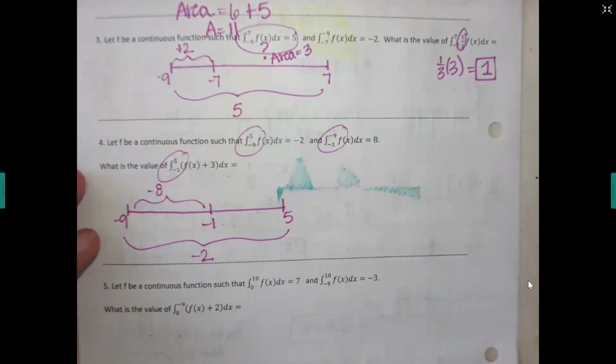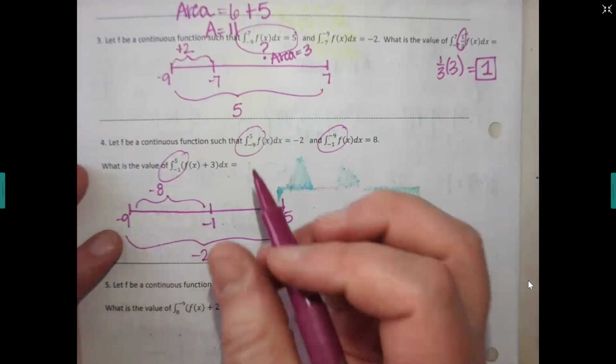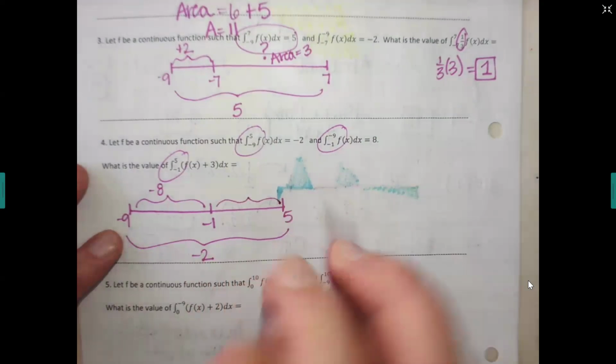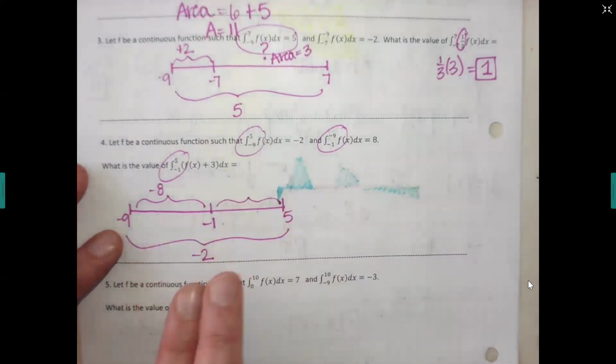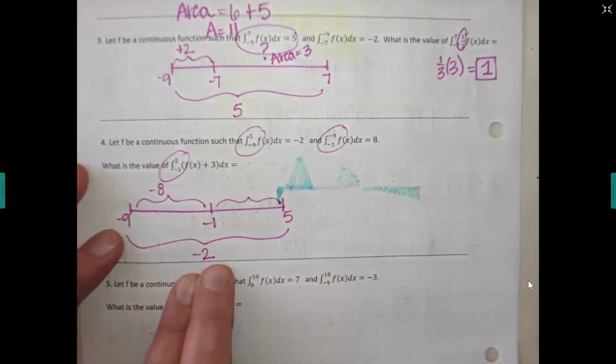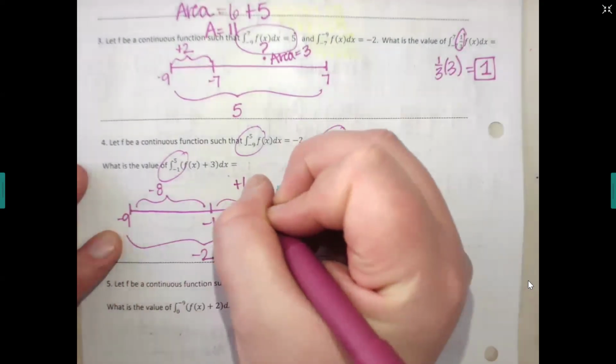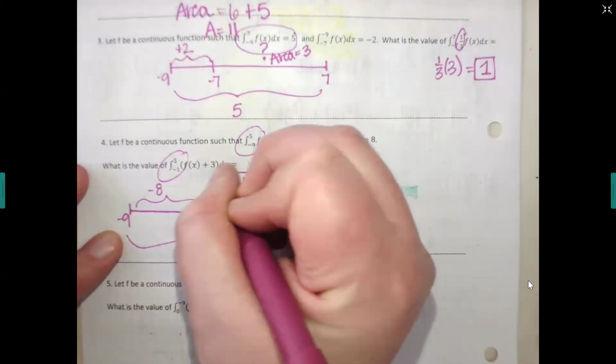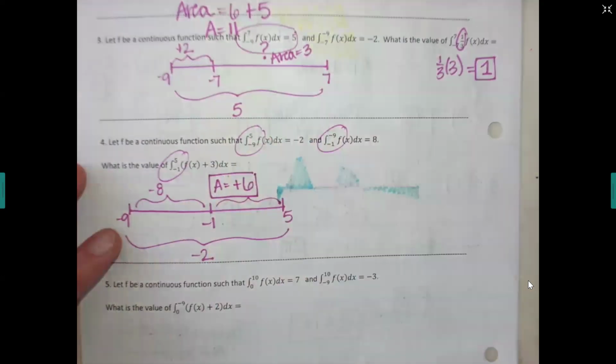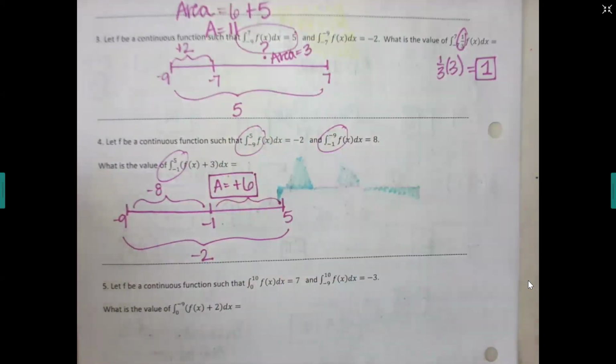And then you would say, okay, well, if this is a -8, what would have to go here so that when I add these two pieces, I get -2? Plus 6. Very good. Okay, so my area equals 6. Now look at your integral. You're going to notice that in this case, we have the integral from -1 to 5. That's in the right order.